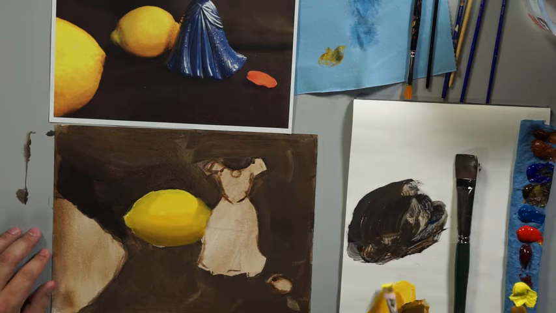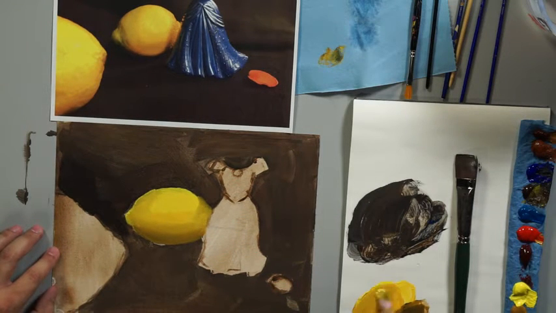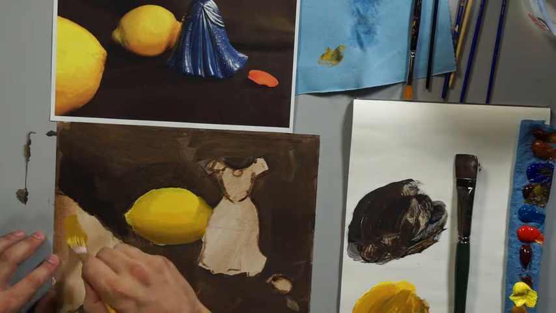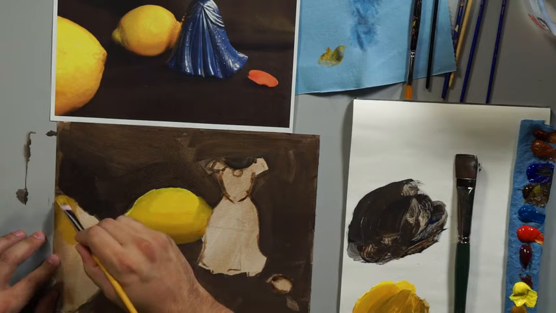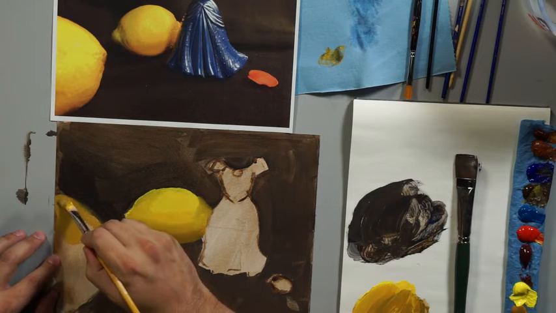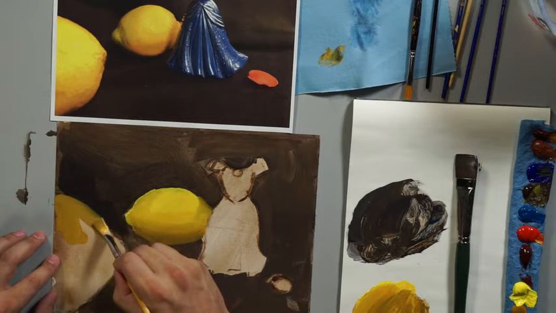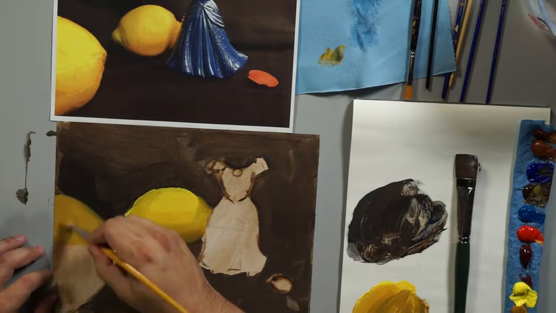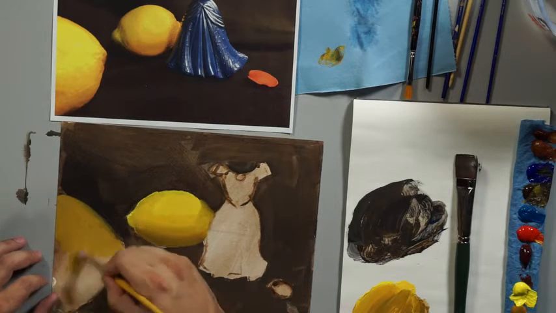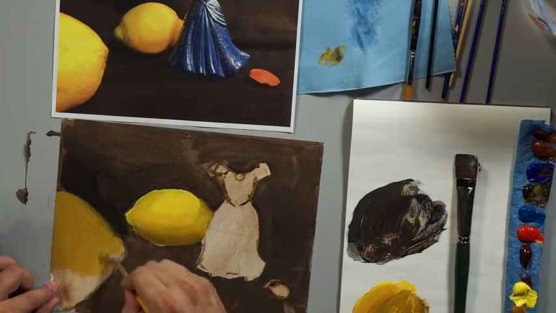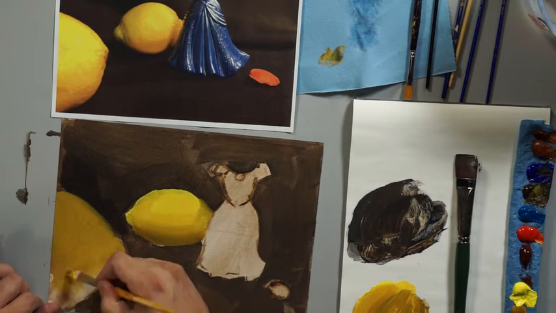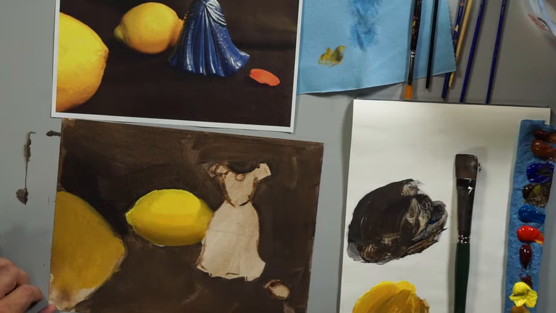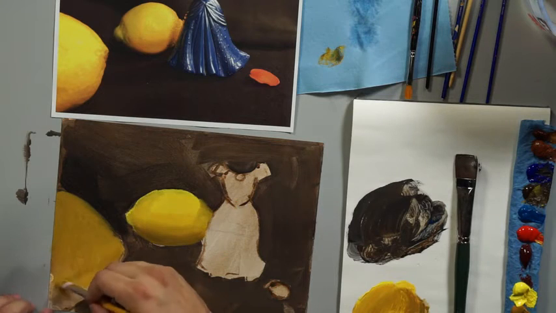And then I'm going to do this next lemon. And I've decided to make a bit of a change to this composition. I've decided that this foreground lemon is going to be almost entirely in shadow. And what that is going to do is it's going to kind of separate it out from the rest of the still life setup. And I'm hoping that it's going to pull forward and frame the objects in the background a little bit better. Create a little bit more space.